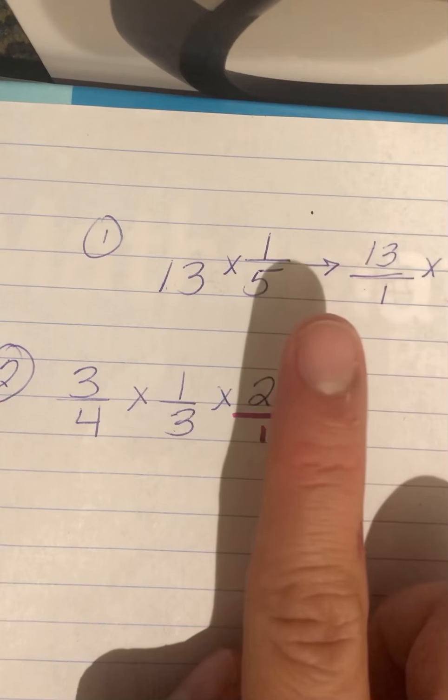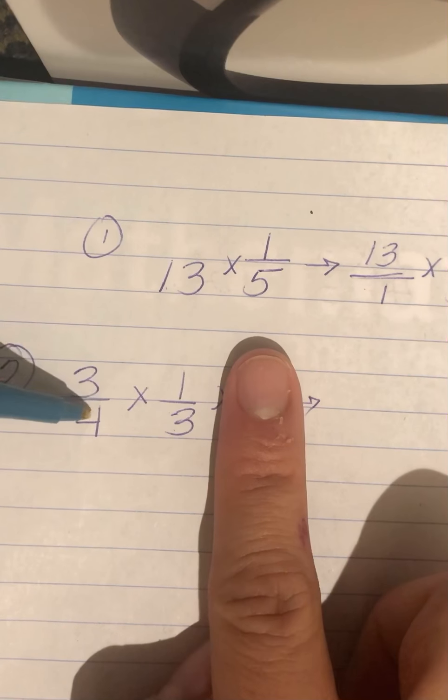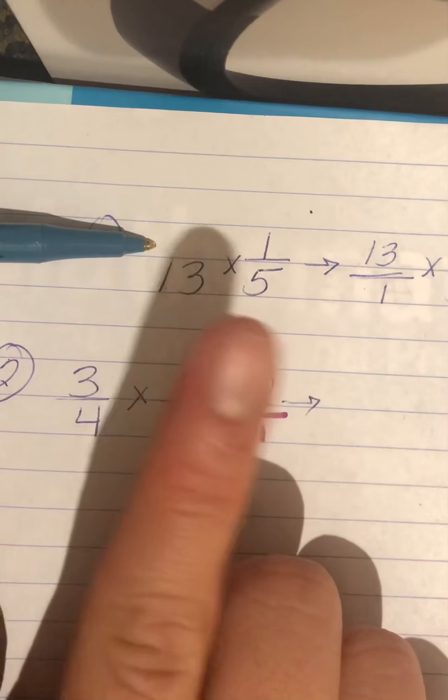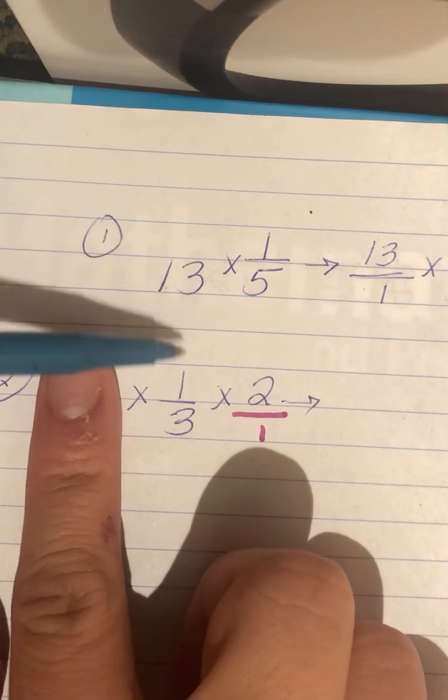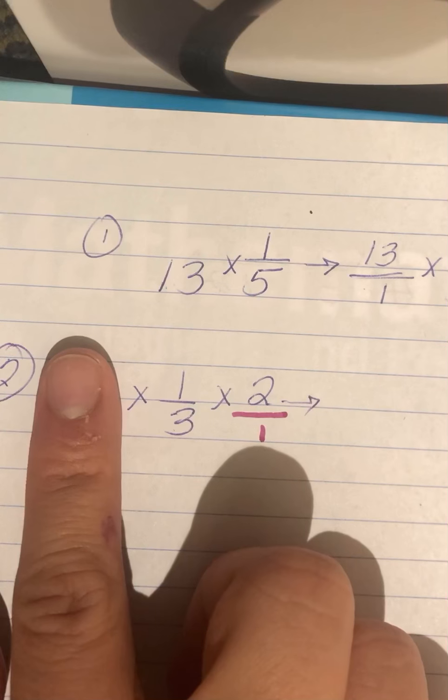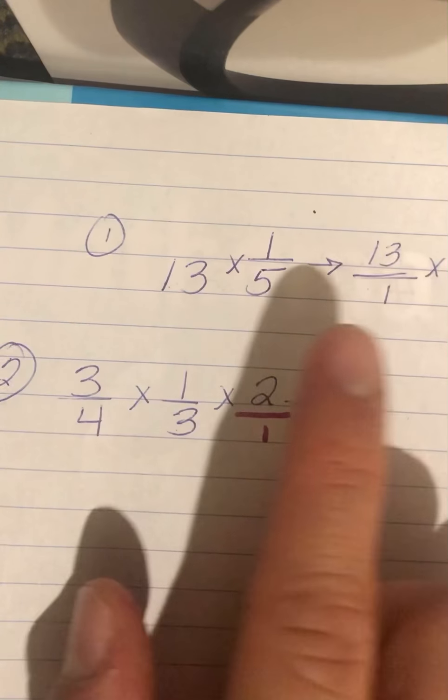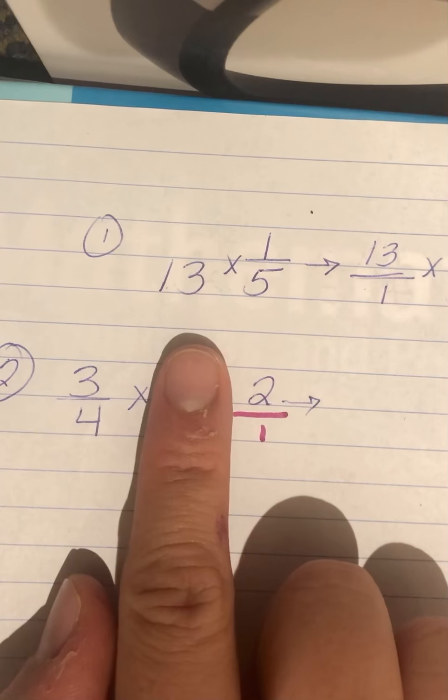And so I'm ignoring 2 over 1, and it seems like we do.